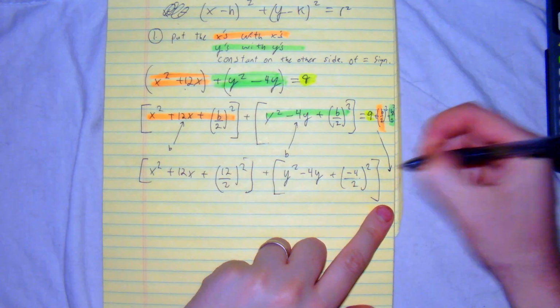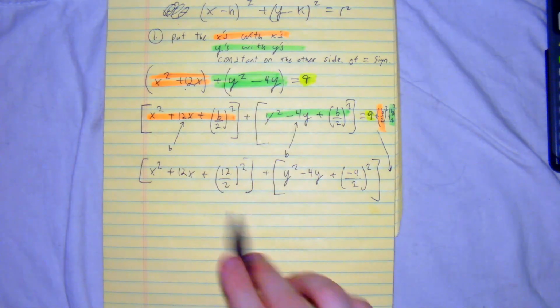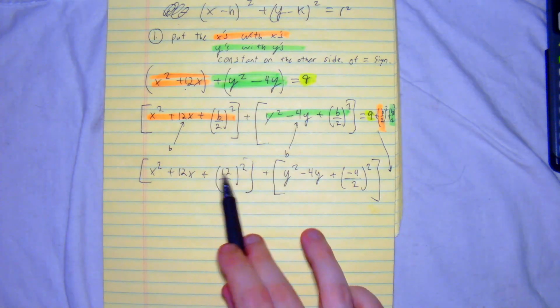We'll plug this back in once we get this simplified, because we're running out of space. 12 divided by 2 is 6. 6 squared would be 36.